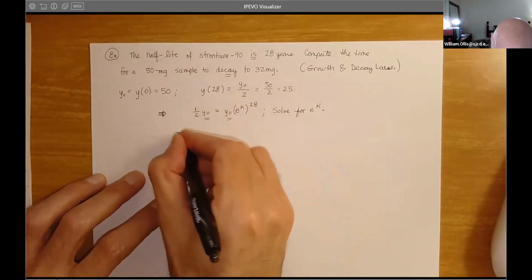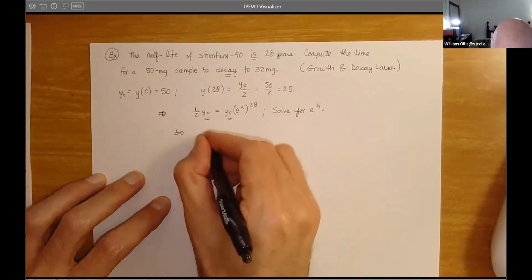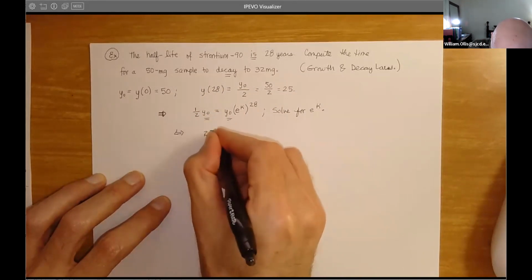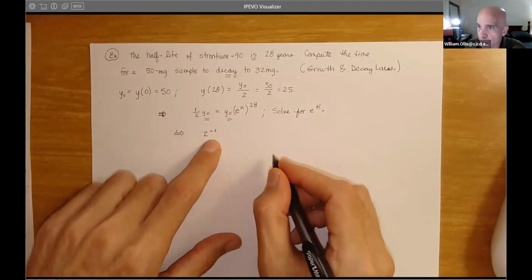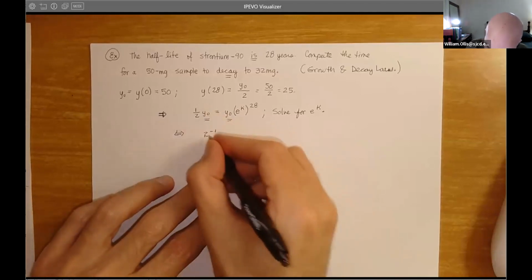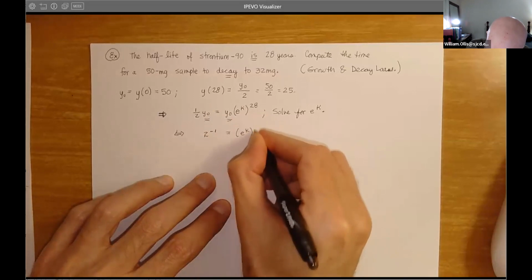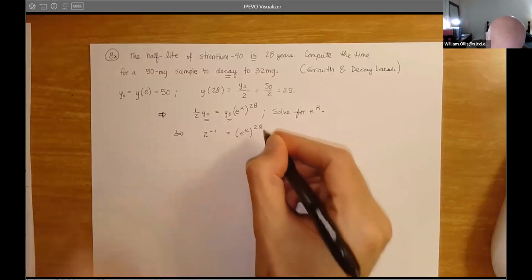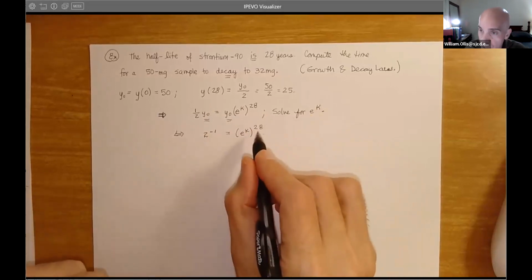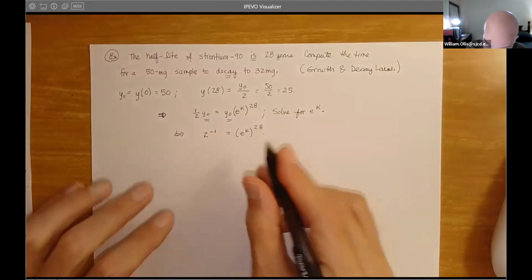So this says if and only if 1/2, which we can write as 2 to the -1, the -1 will be easier for the base. So 1/2 is 2 to the -1 equals e to the k raised to the 28th power. And now we can just do the 1 over 28 power of each side.